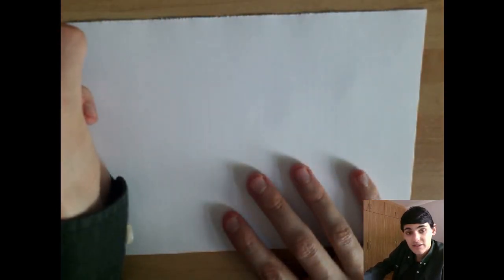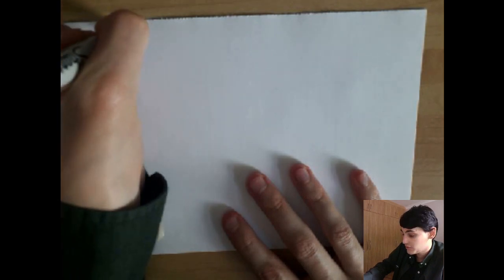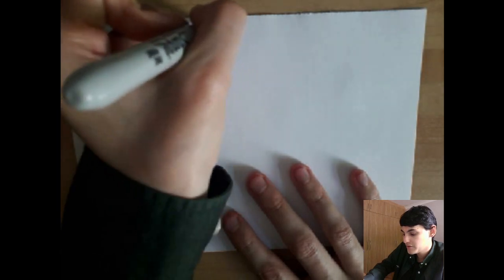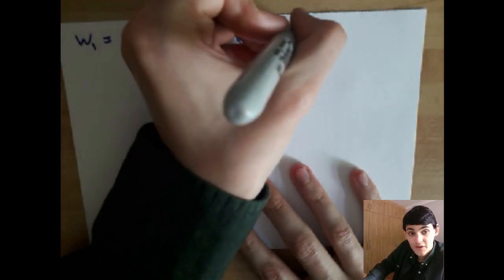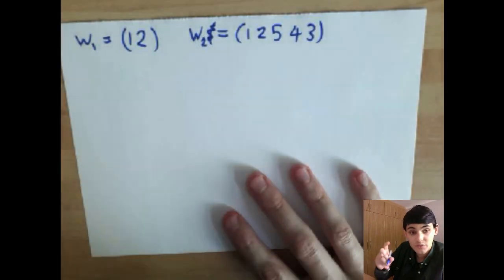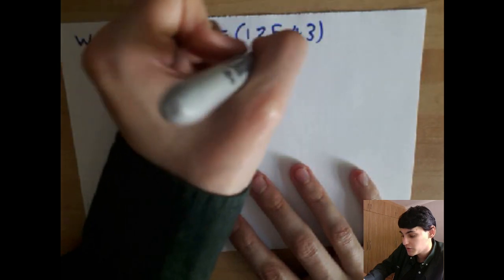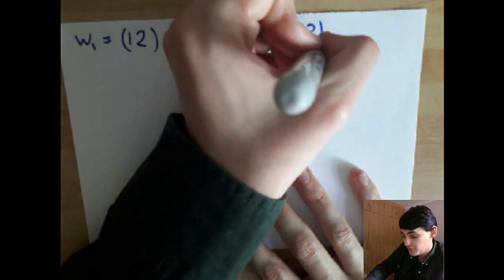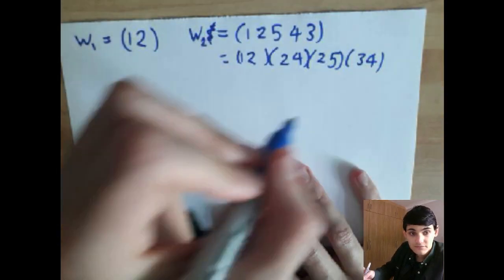Let's take W1 equal to 1 2, and W2 equal to 1 2 5 4 3, which we used earlier, which we saw is equal to 1 2, 2 4, 2 5, and 3 4.